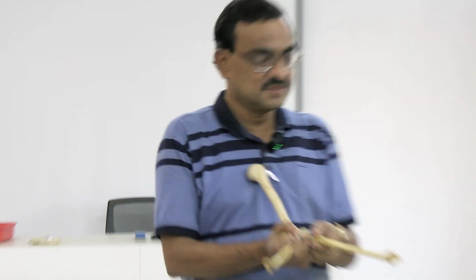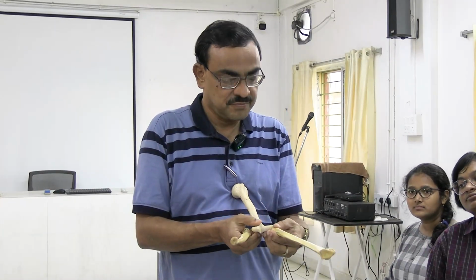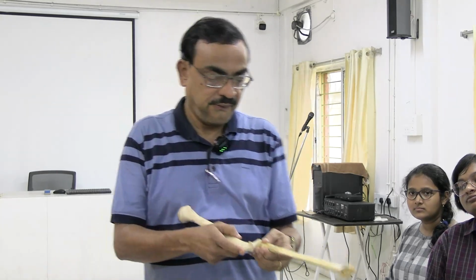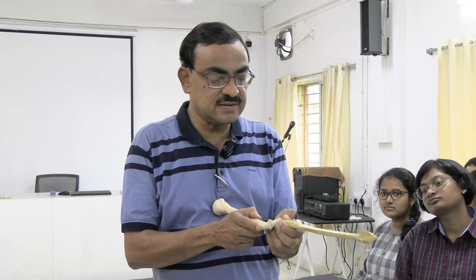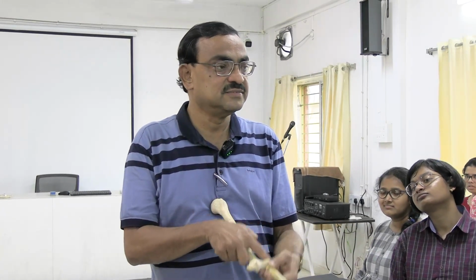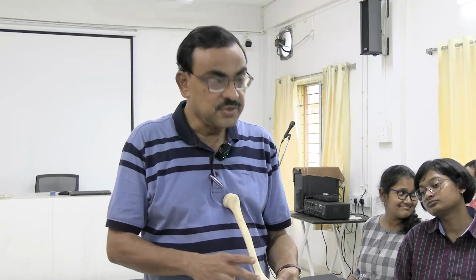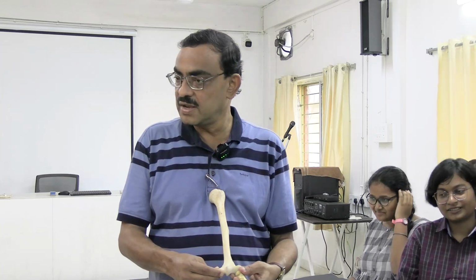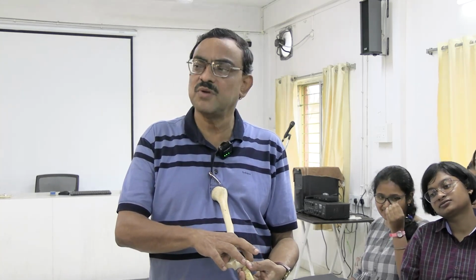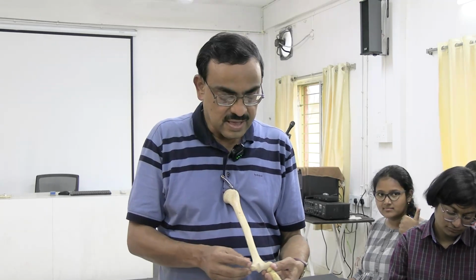This is the humerus, this is the radius, and this is the ulna. Okay. One muscle, this medial side and the lateral side. Already you know the lower end of the humerus. This is the one prominent medial epicondyle, and laterally not much prominent, but we can feel that, that is the lateral epicondyle.